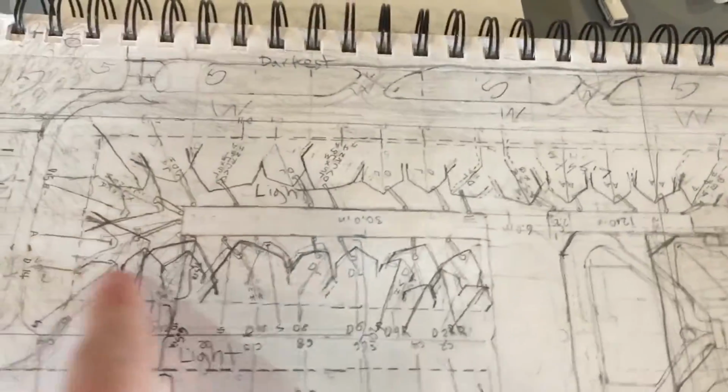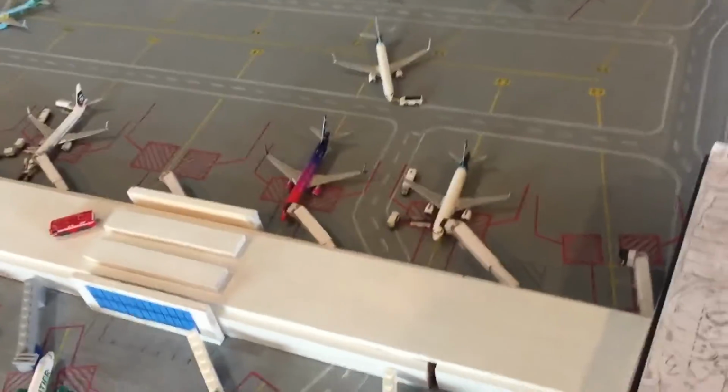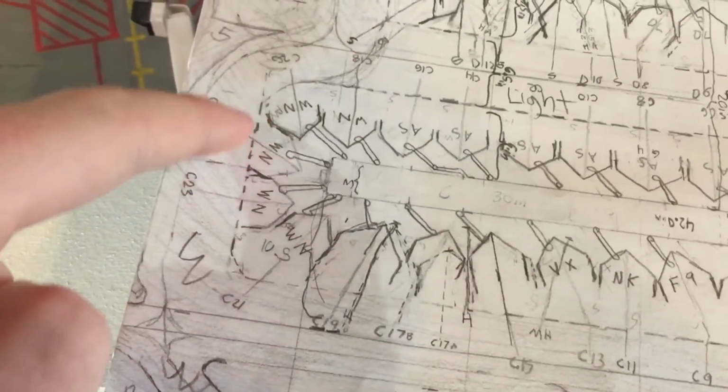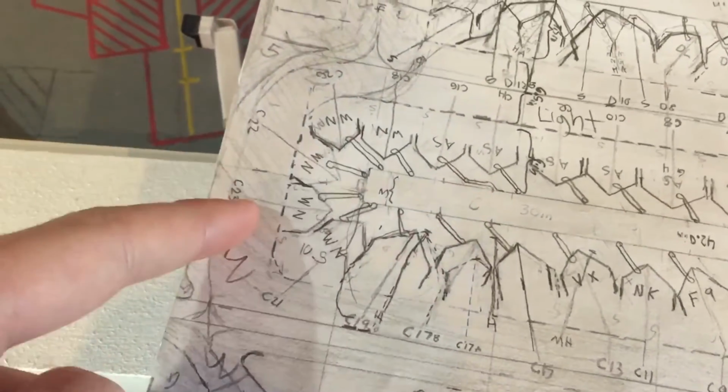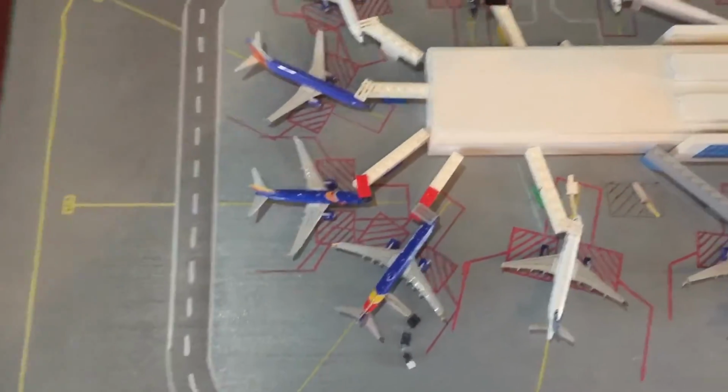So I had all the parking spots drawn out, all the taxiways, the runways, everything. All I had to do was copy that onto the board. It actually worked out great. If you look at the end here, you can see the design of the end of the C gates. See how it's slanted, kind of straight and slanted. If you look here, it's basically the same, and you've got a little overlap there, which is pretty close to here.